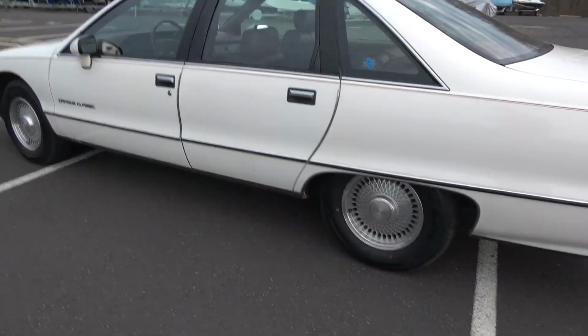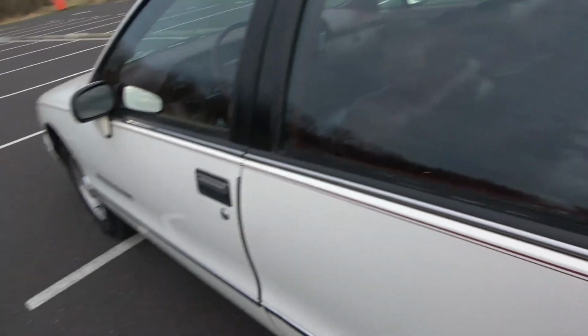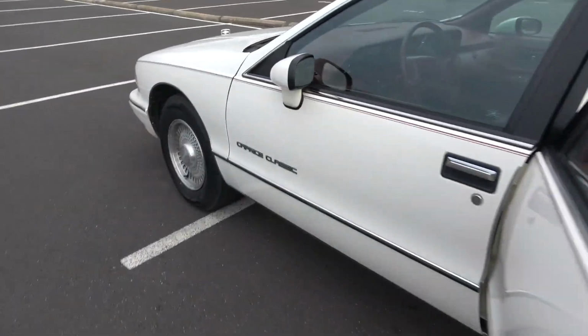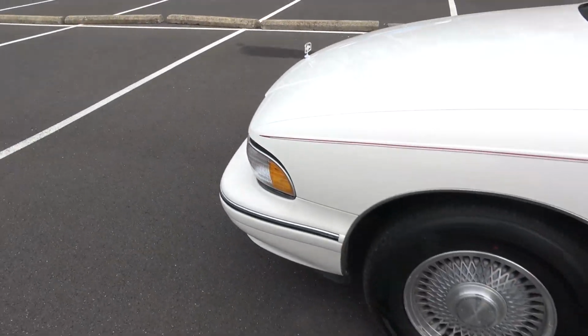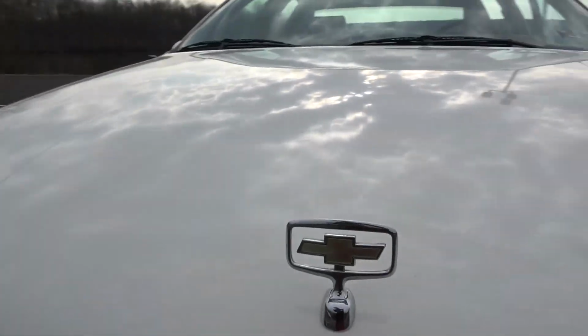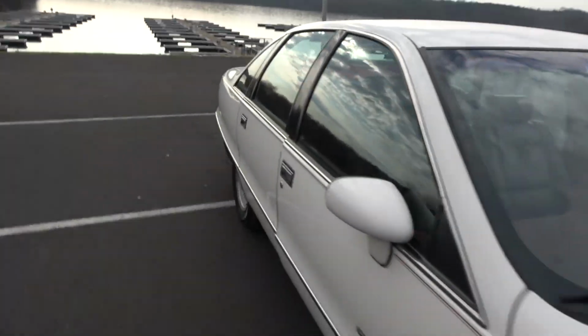All right, so let's open these doors and I'll get you some more interior video here. Here we go. Here we are. Going around. There's a hood ornament. Hood ornaments also don't exist anymore.